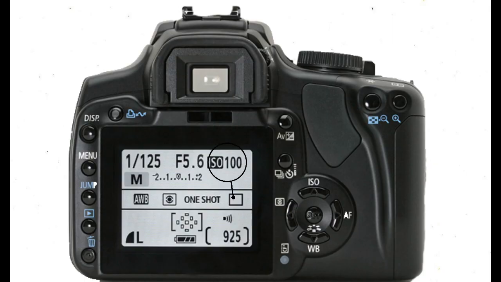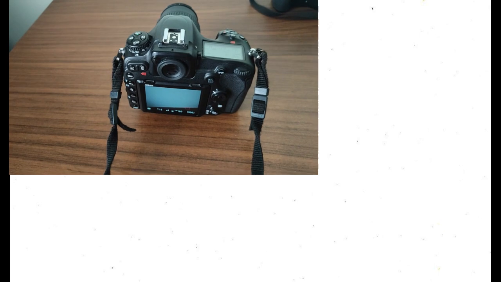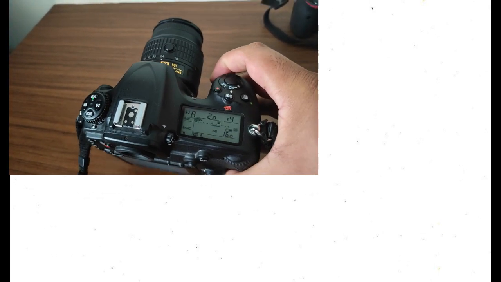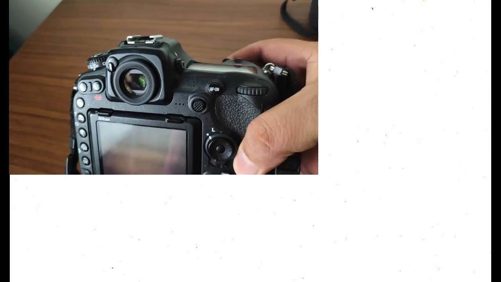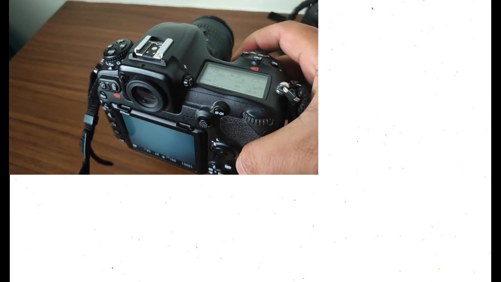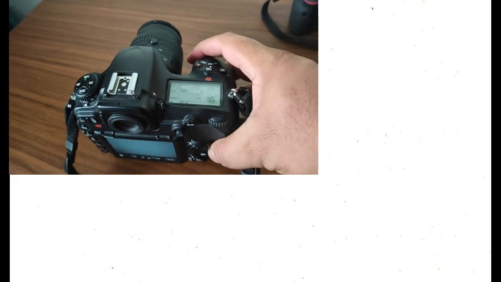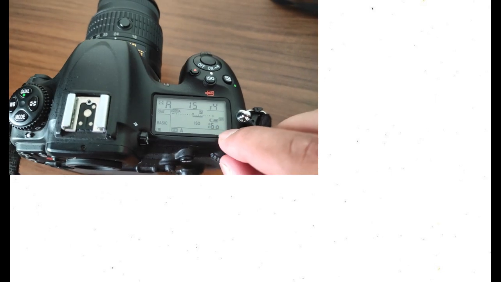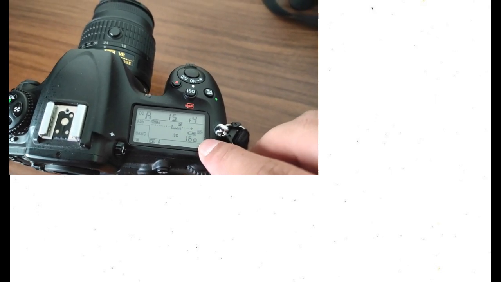You can find f-stop numbers here on your camera screen. Let me show you how I change my ISO in my camera. I have a Nikon camera in my hand, where this number displayed is the ISO.